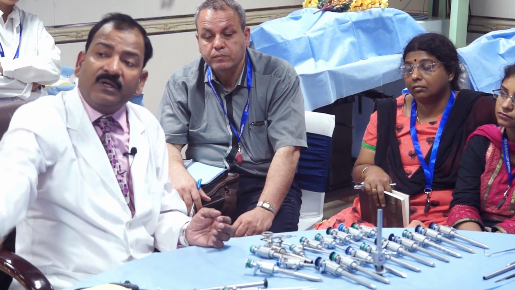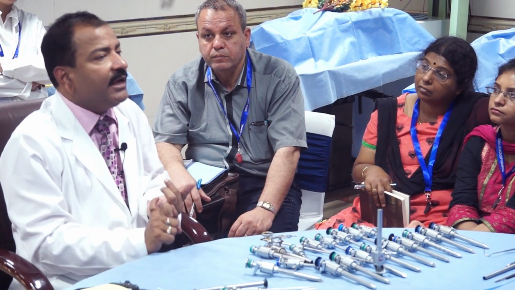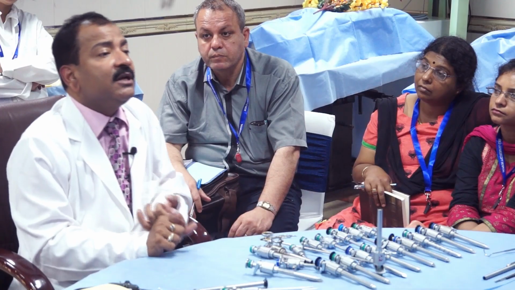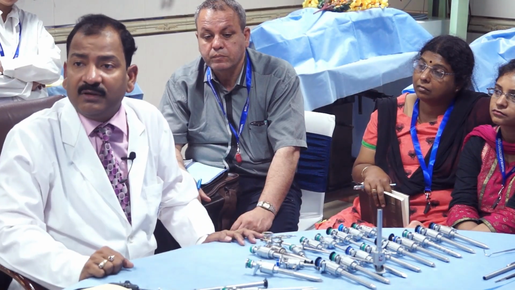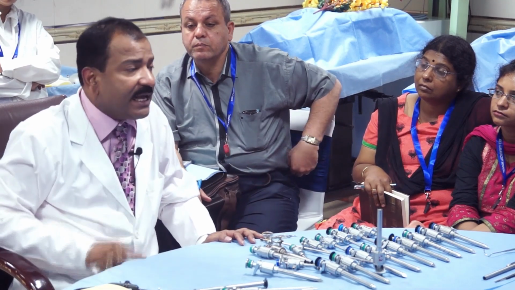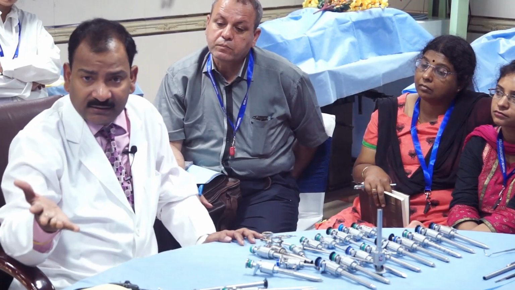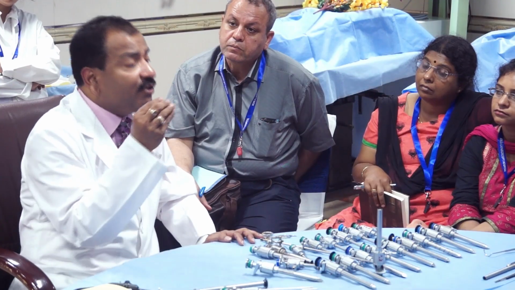These things are also very important. Even connecting the cable from the camera to the monitor, you have HDMI, DVI, S-video, composite. Which cable should I connect? How should I record the video? Every video you have to record, and nowadays every patient asks, give me my laparoscopy DVD. So, you have to learn video editing also.